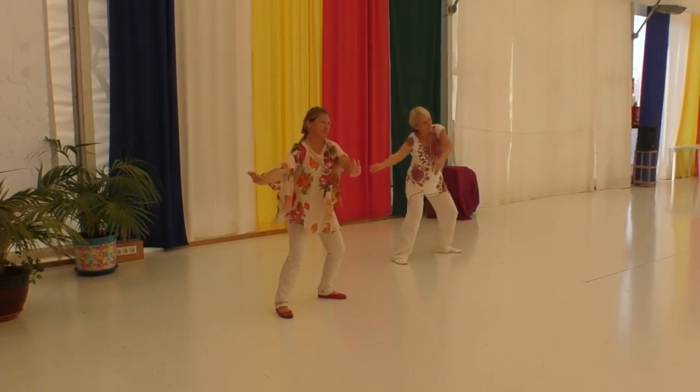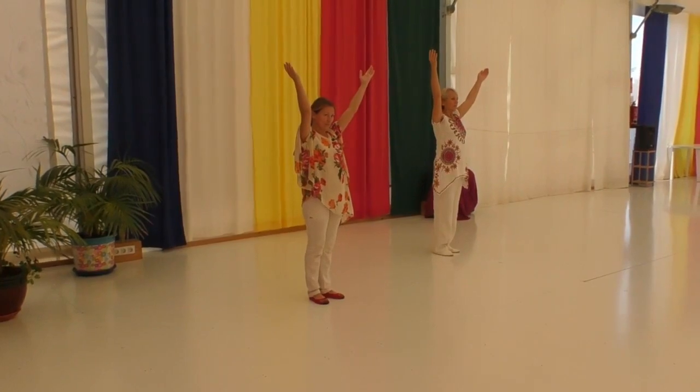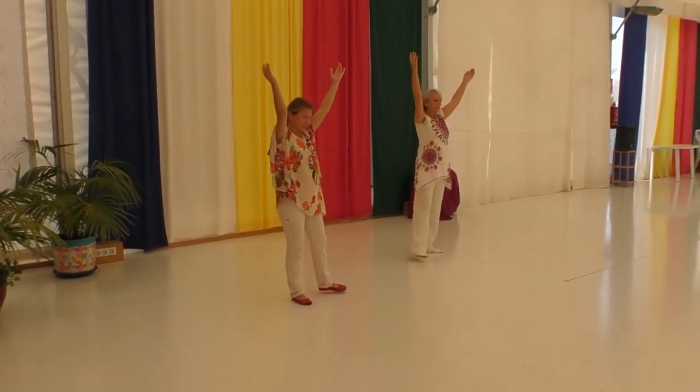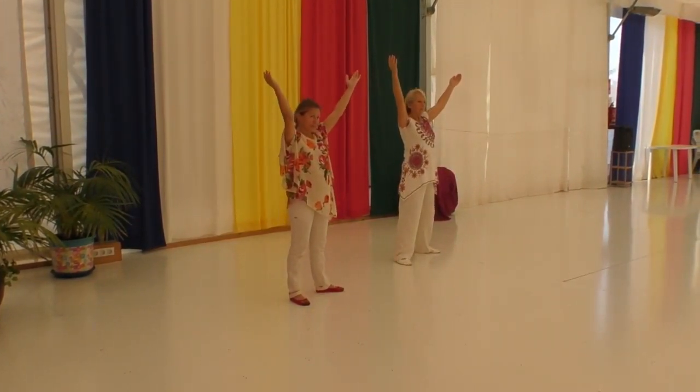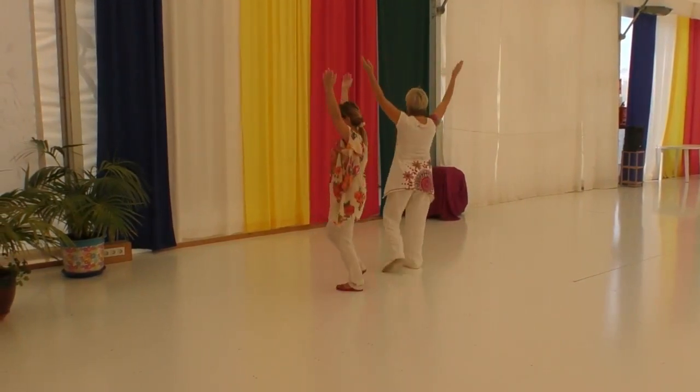We make a circle with both arms this way. And now we do 1 step. Pay attention that every dancer does a step with a different foot. And then we pivot, arms up, around left or right foot.